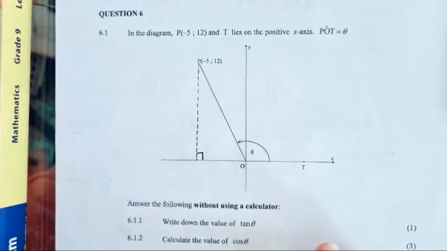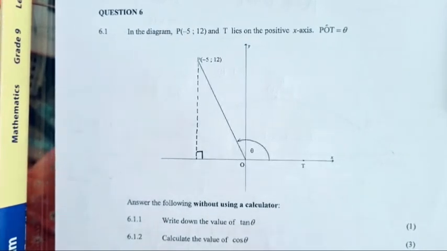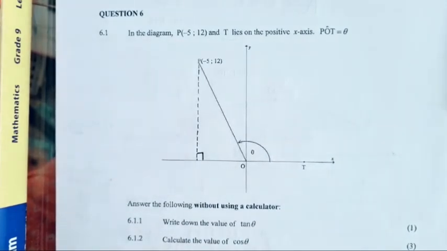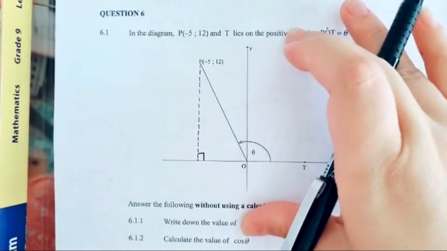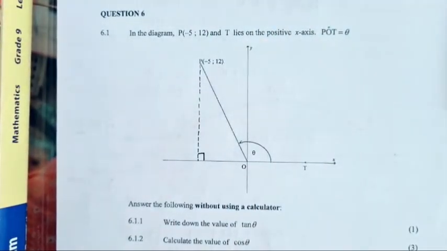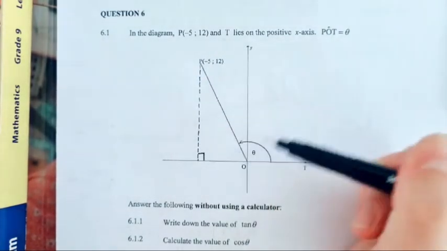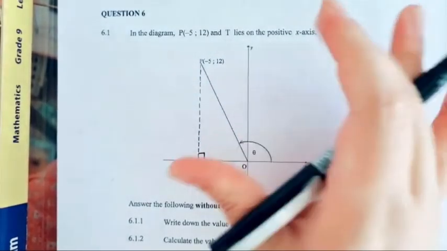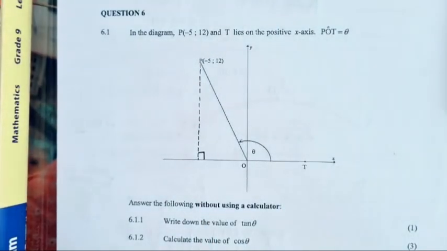Remember, I'm not sure if everyone knows this, but you will get an answer booklet. You are going to have to write in an answer booklet. So this diagram will be on the answer booklet and you can just draw it straight away. You won't have to redraw this. Whichever diagrams or constructions you do on this picture, the marker will see it.